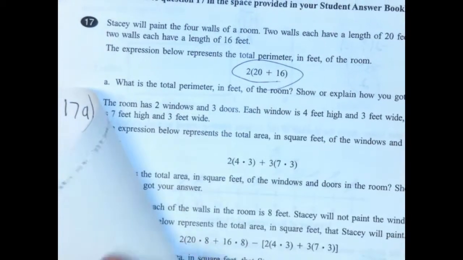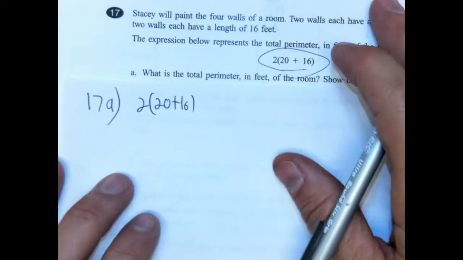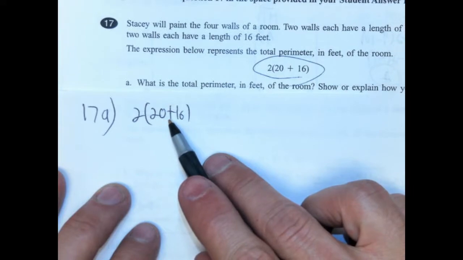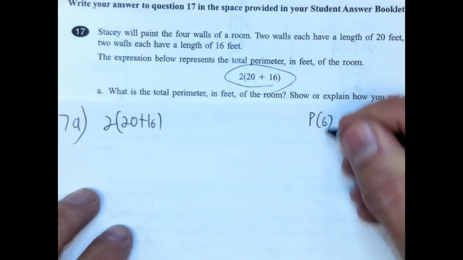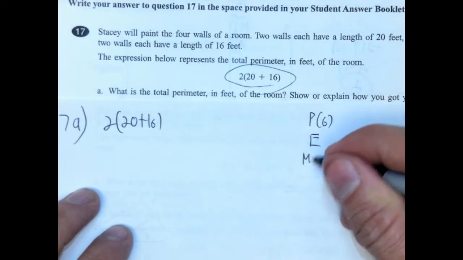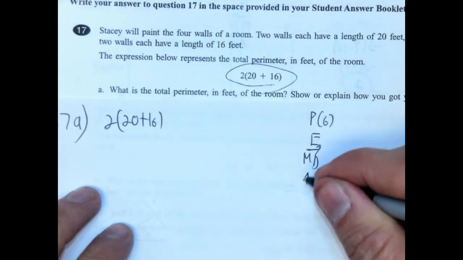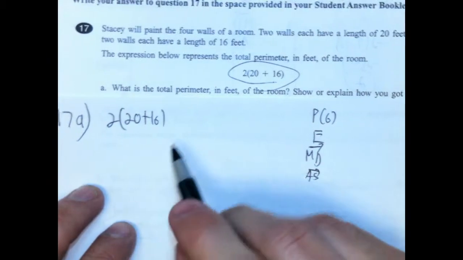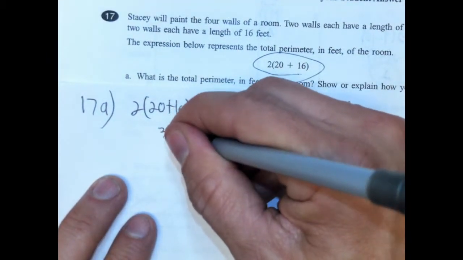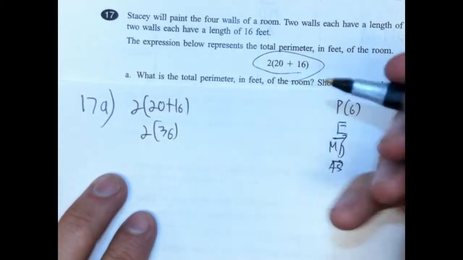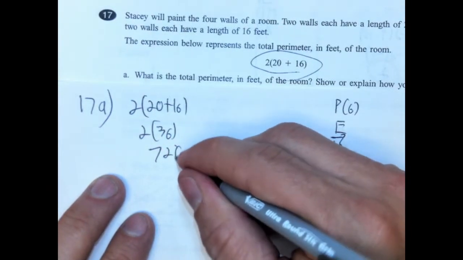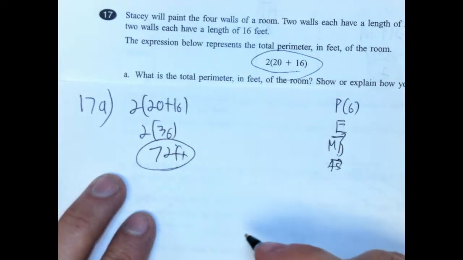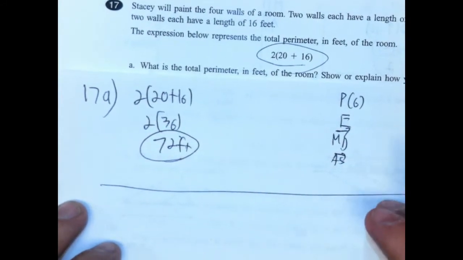What is that? Okay, so we're going to do the work inside the parentheses first. I shall rewrite the symbol here. All right, so let's add these together. 20 plus 16 is 36. And then 2 times 36 would be 72 feet. And that's it. Pretty straightforward.